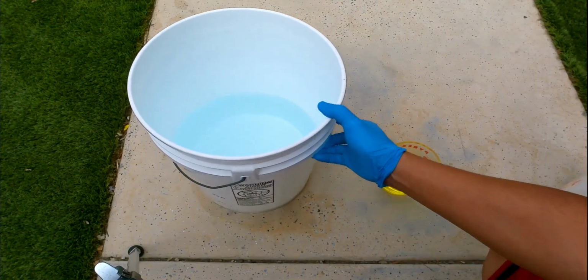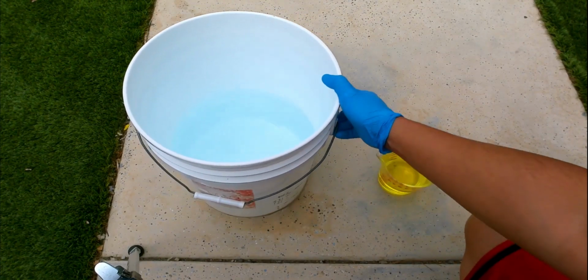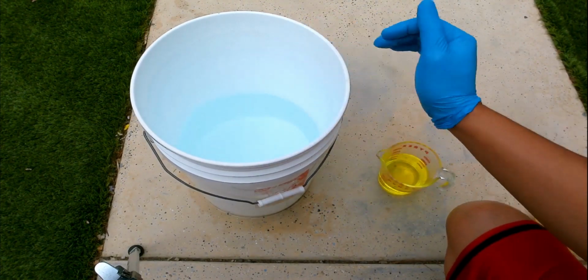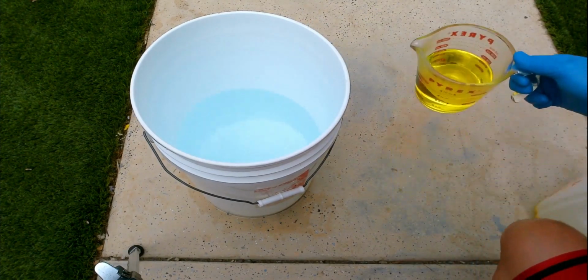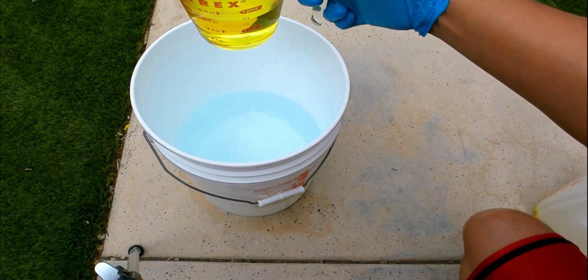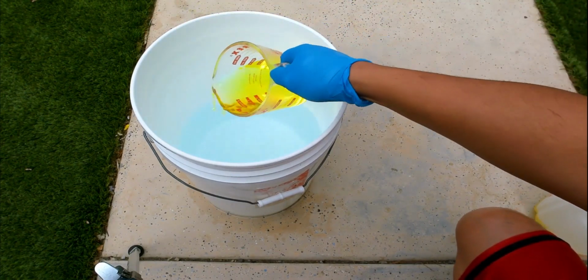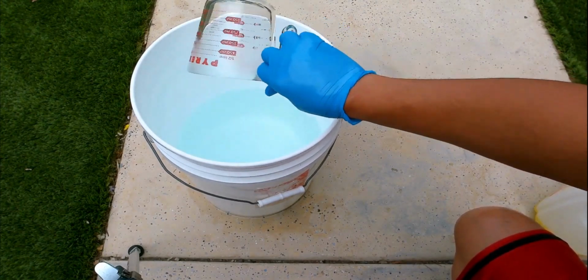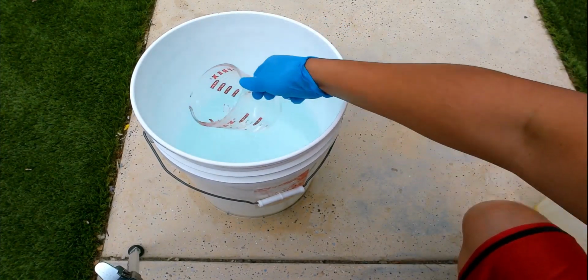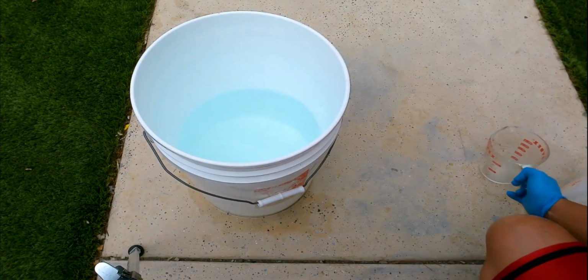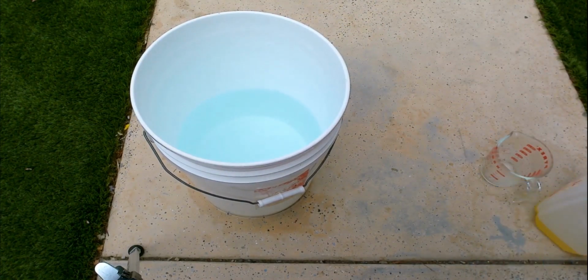What I did is I filled up my bucket. This is a 5-gallon bucket. I filled it up about half with pool water, and I'm going to put in a little over 12 ounces of my muriatic acid. Make sure you wear gloves when you do this because you don't want to burn your skin. Okay, let me just go ahead and clean it up, and let's go back to the pool.